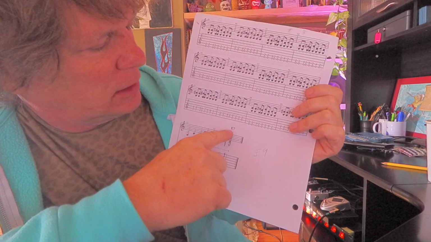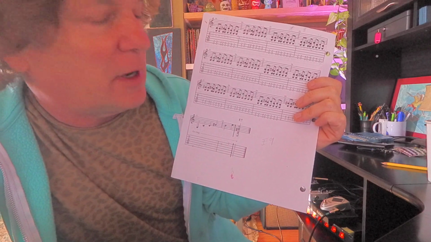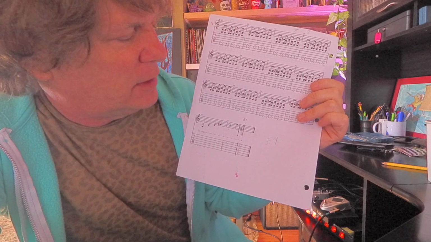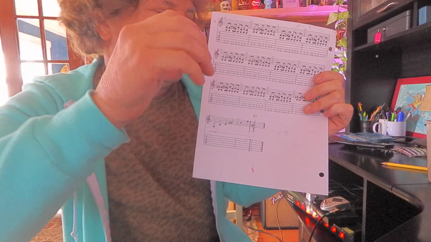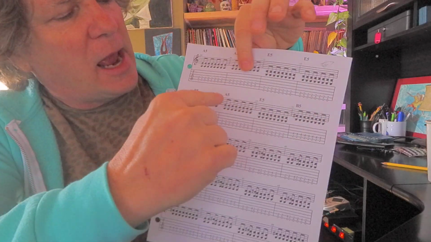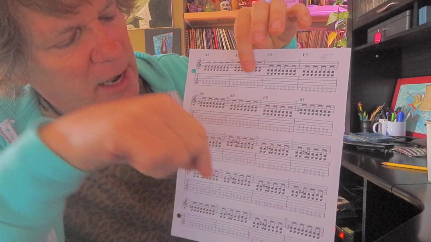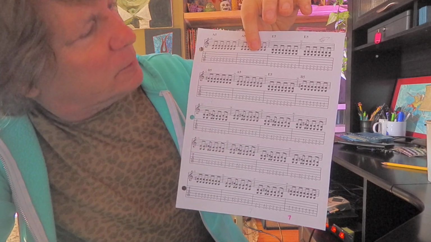Here's a chord name I put in there, but I didn't put the diagram up above. You can select to have the diagram or not. I probably didn't put it there just to save space, but here they're A5, E5. And then I didn't even finish them down there.